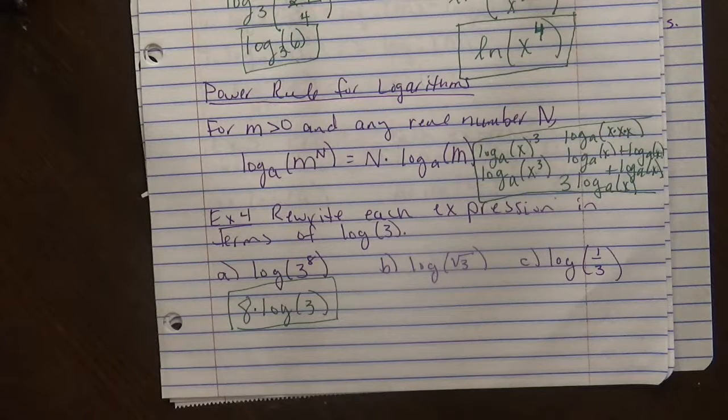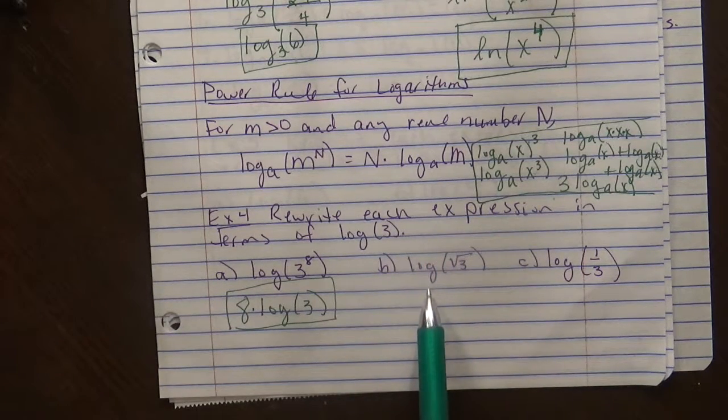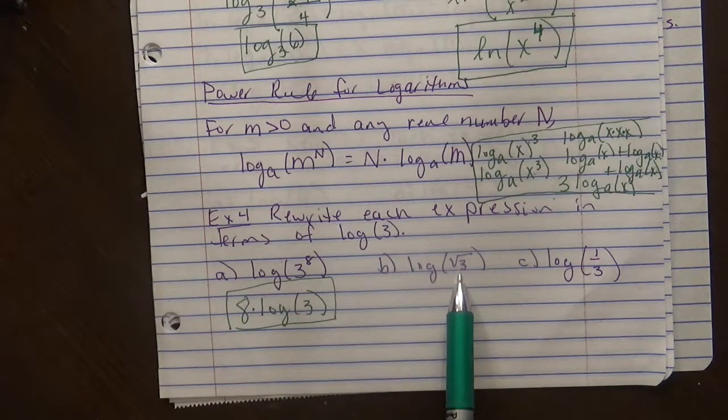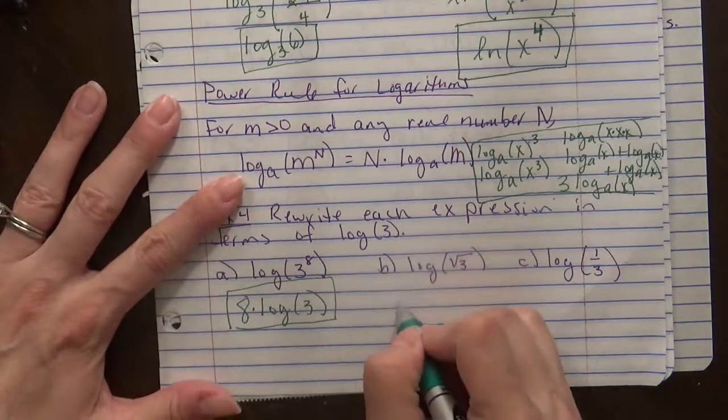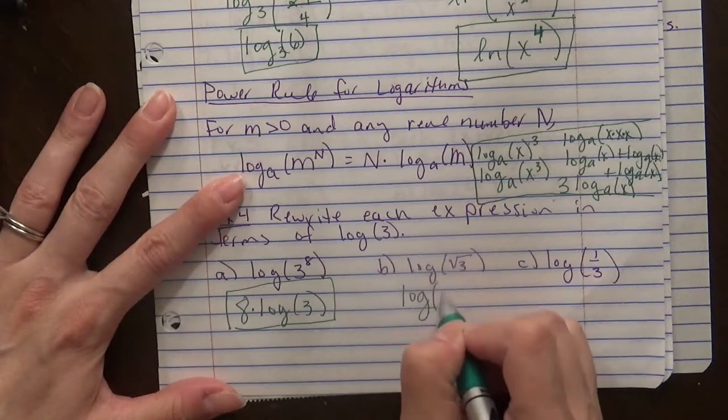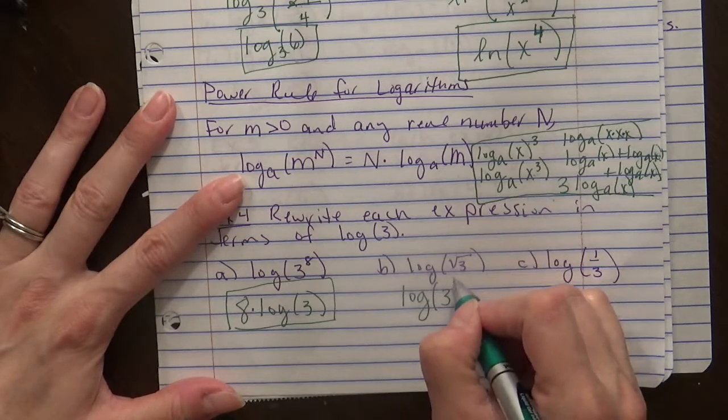In part B, I've got log of the square root of 3. Before I can use my new properties on this, I need to do something about that radical. I don't want to leave it as the square root of 3 because I don't really have a rule that tells me how to handle a logarithm with a square root. But I can rewrite this. I know that this is the same thing as the log of 3 to the 1/2 power. The square root, remember, is the 1/2 power.